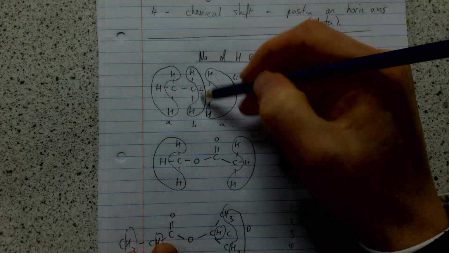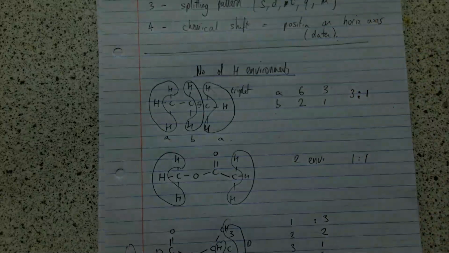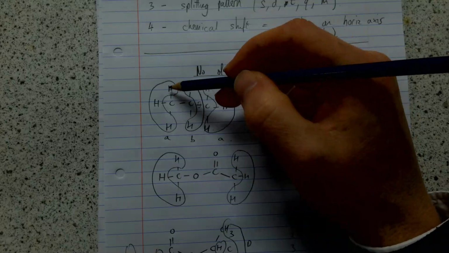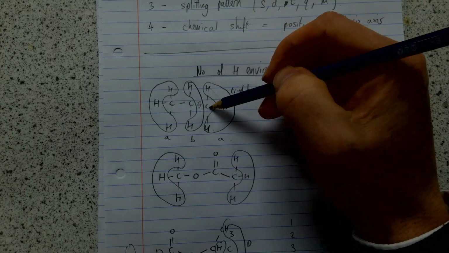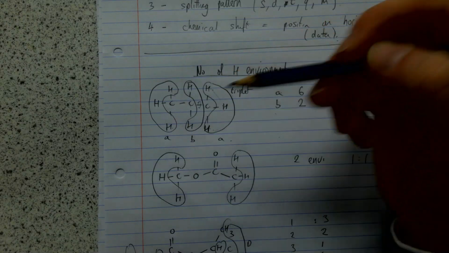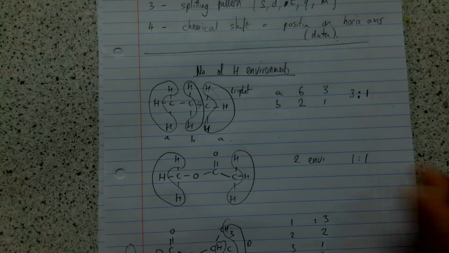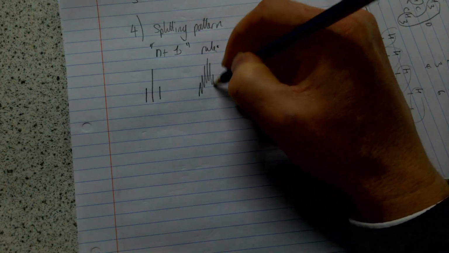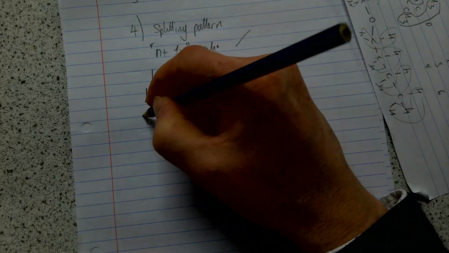For this CH2, the adjacent carbons are this one and this one, so it's 1, 2, 3, 4, 5, 6. Well, 6 plus 1 is 7. That's beyond what we need to know, so that one is a multiplet. Multiplet, triplet, right? Make sense?